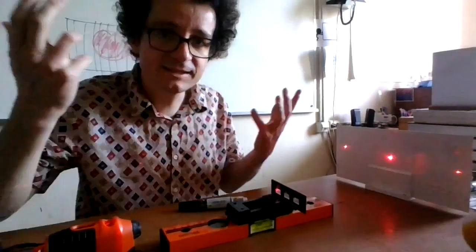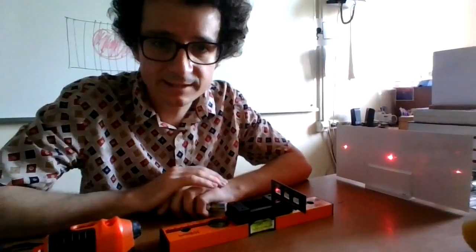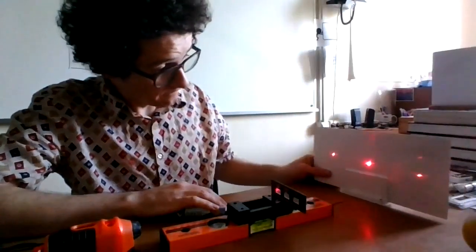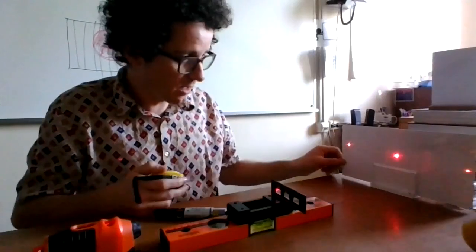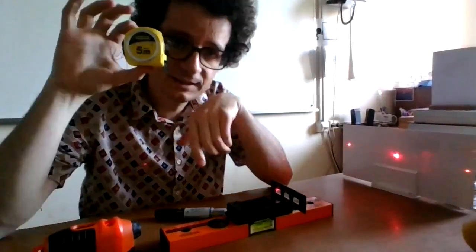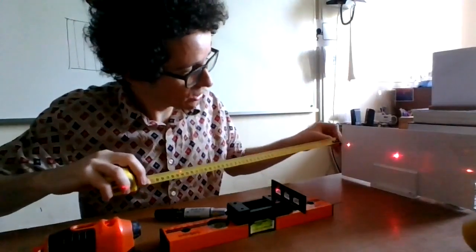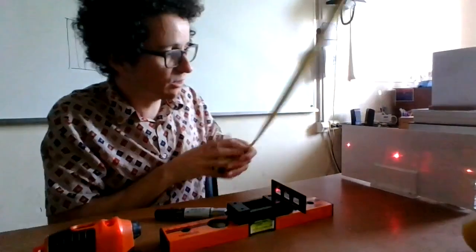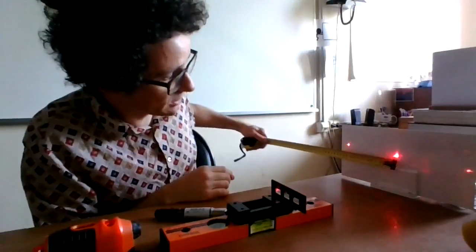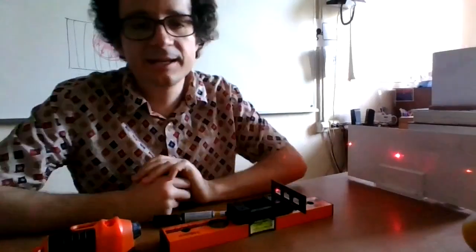So how can this happen? Well, we're gonna talk about that in today's lesson. And one other thing, I also have this very common tool. I'm gonna measure the distance between the screen and the grating, and also the distance between the dots for each one of the gratings.